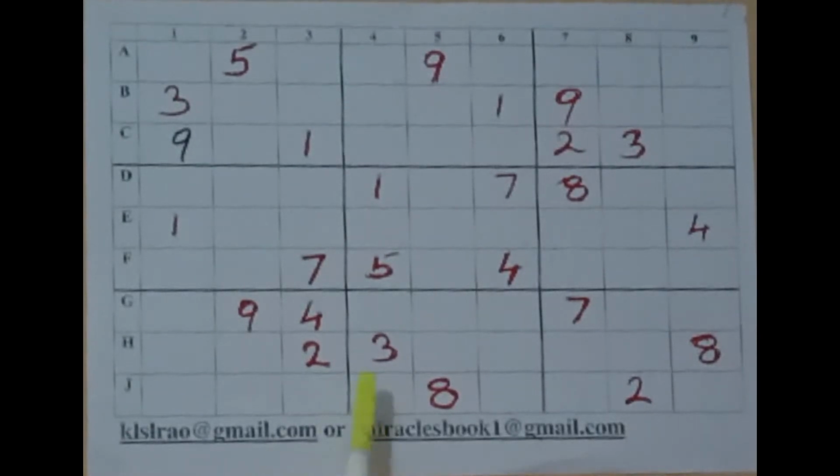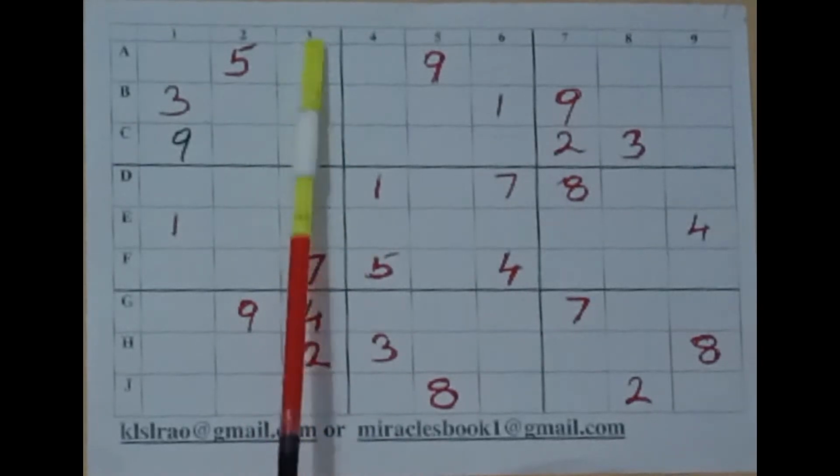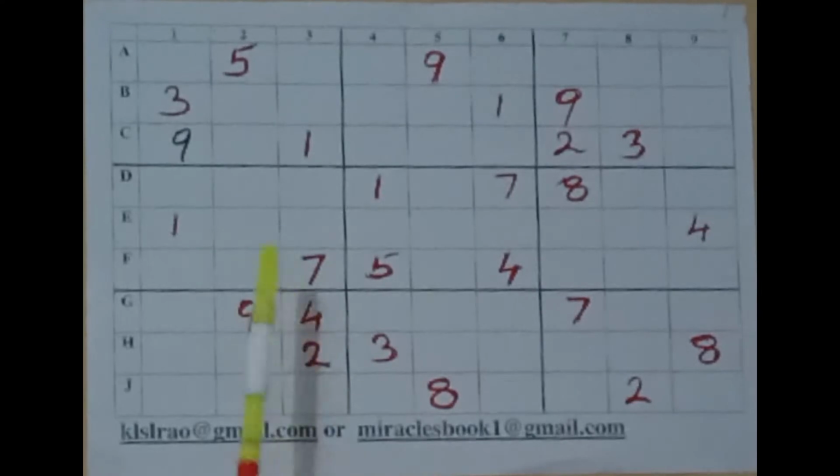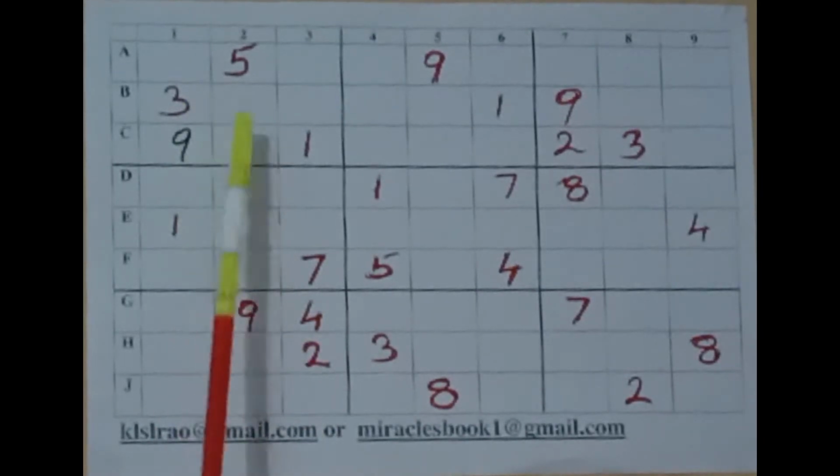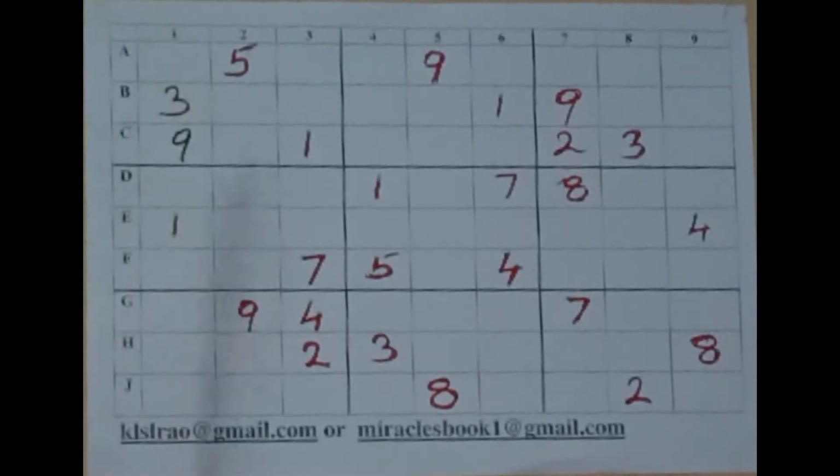That is, you look at this 2, 4 and 7 here. These three numbers cannot be replicated here. So these three numbers take these three positions and make up a castle there, and leave these two places for other numbers, what I call guards.